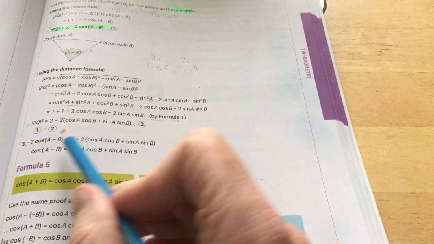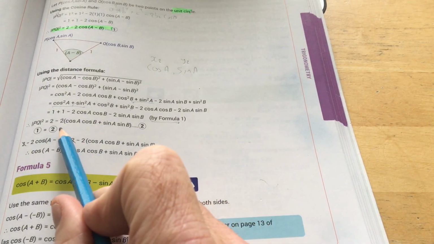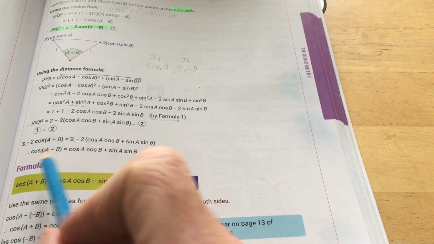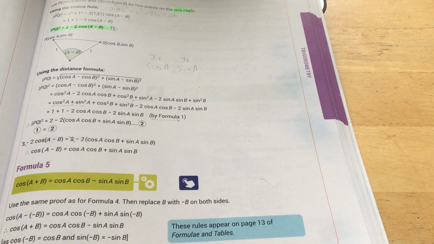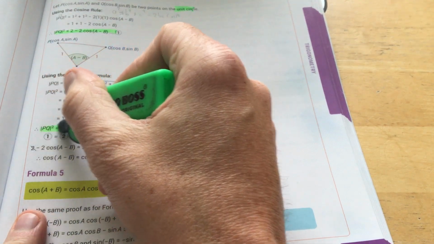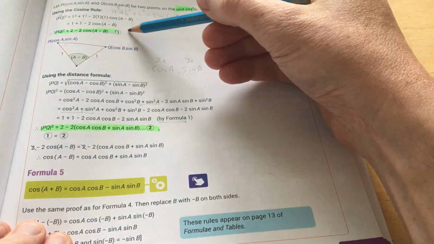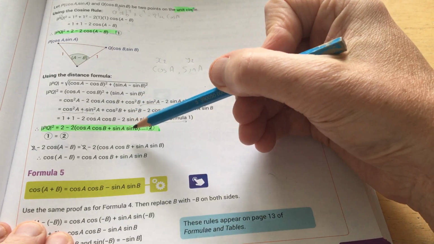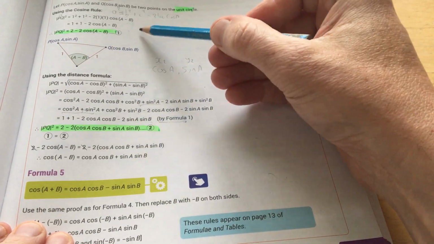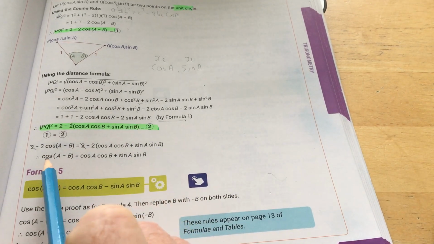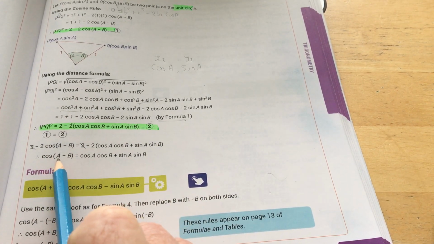So now I have another expression for PQ squared. And remember, if PQ squared equals this, and PQ squared equals that, which they've labelled 1 and 2, then that means that 1 and 2 are equal to each other. So they let the two of them equal each other.